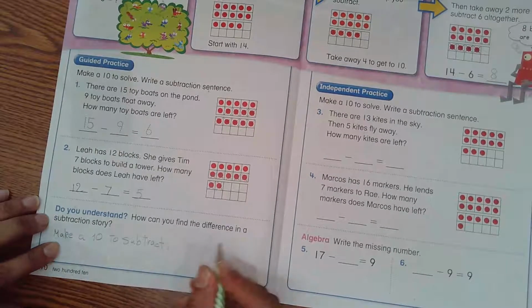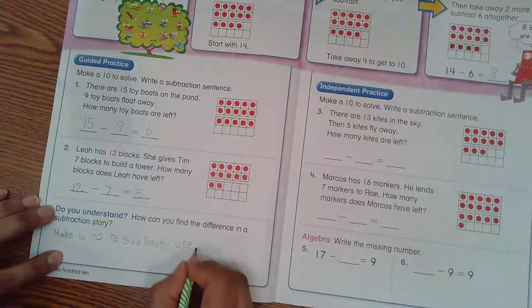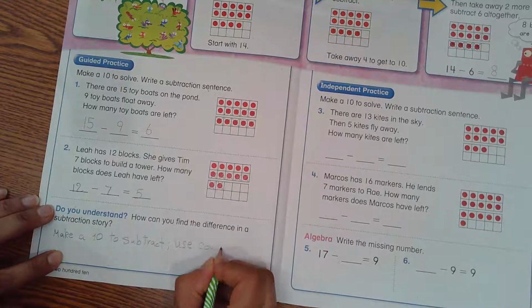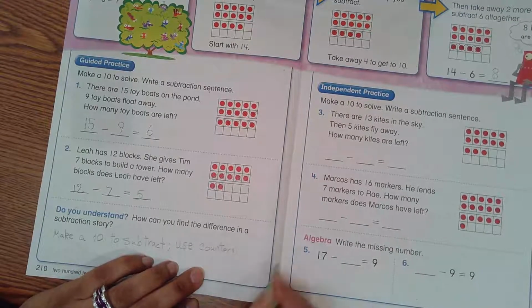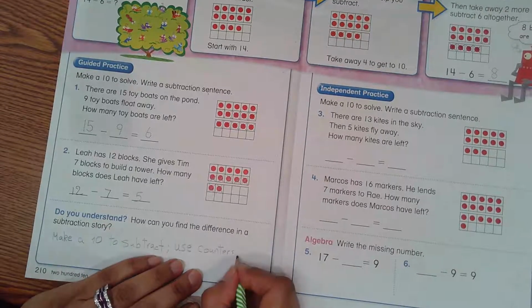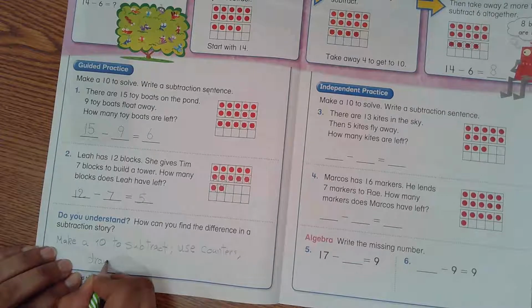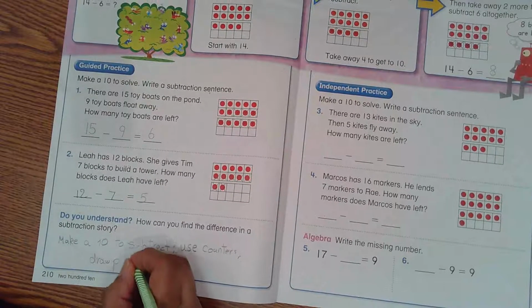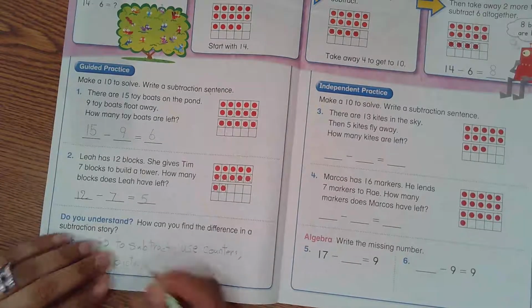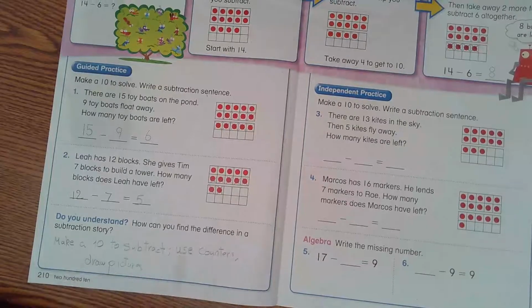Then I can use counters, or I can draw pictures. All right, so I make 10, I use my counters and draw pictures.